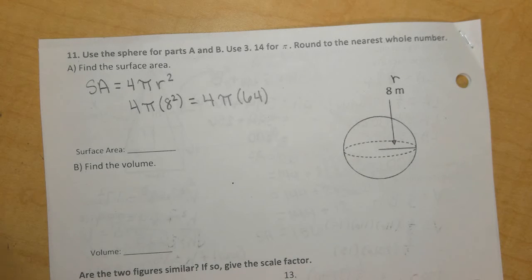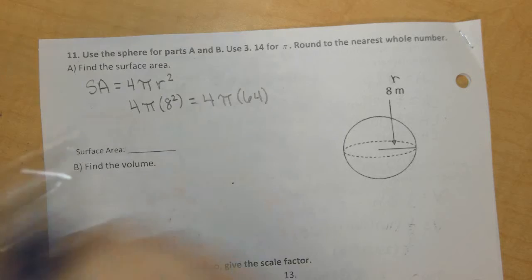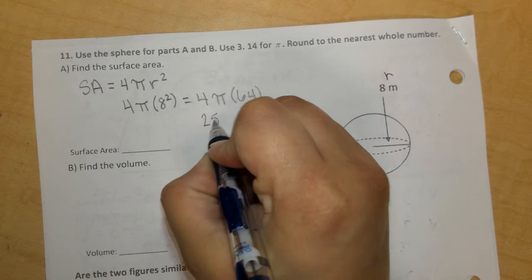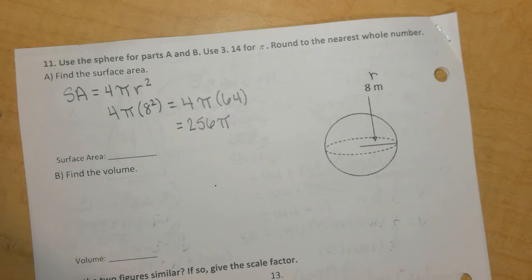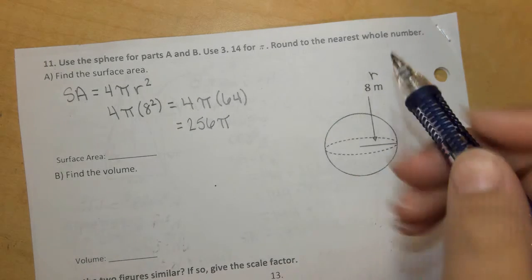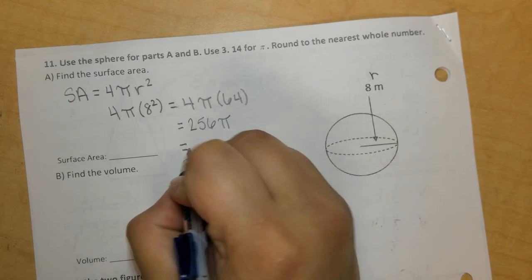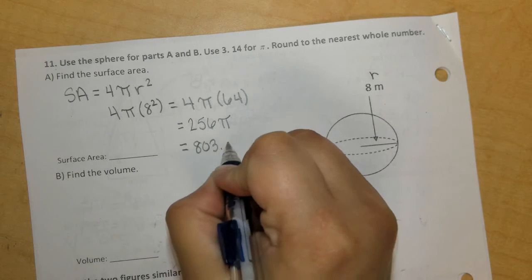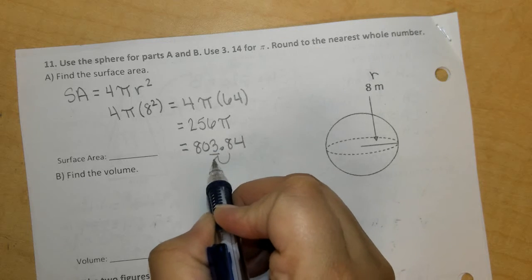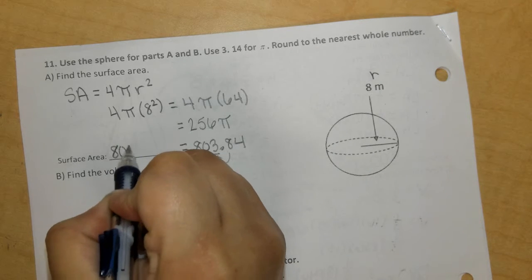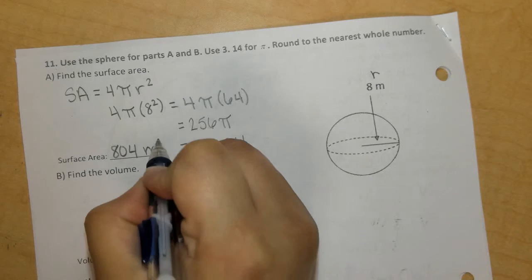And if I take 64 times 4, we get 256 pi. It does say to use 3.14 for pi, and then round to the nearest whole number. So I get 803.84. The 8 makes the 3 go up to 804 meters squared.